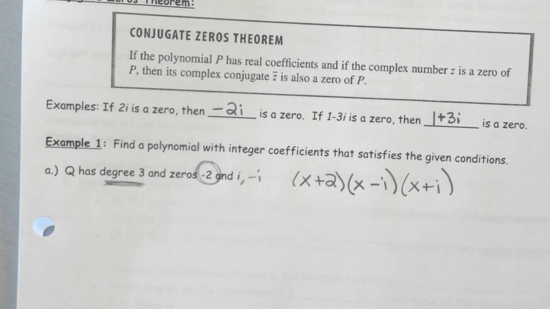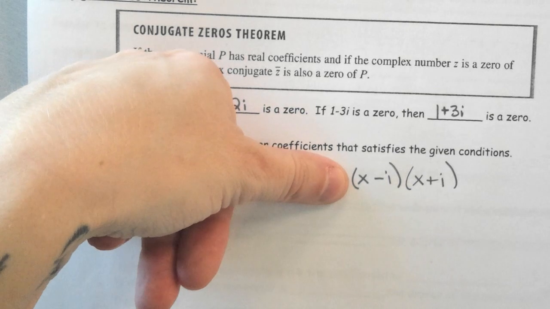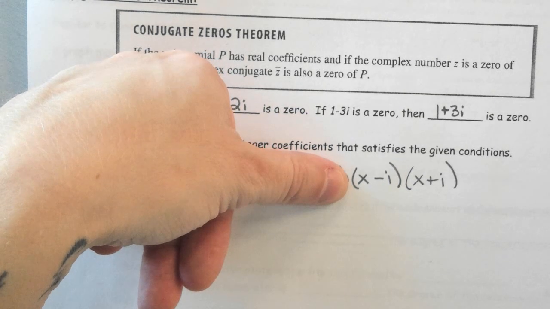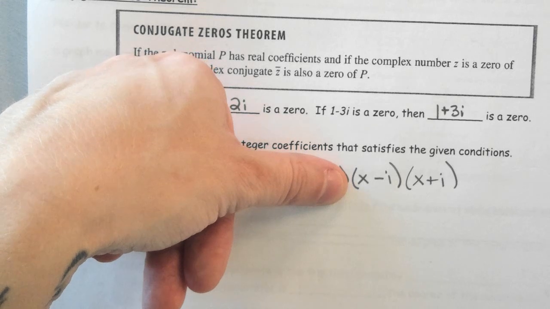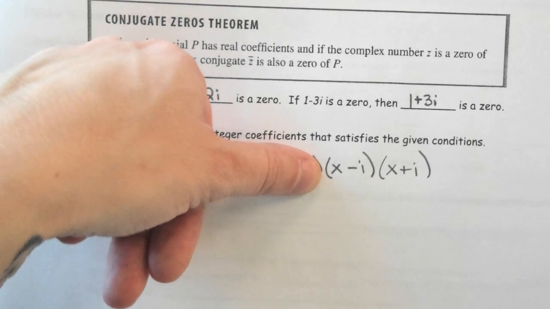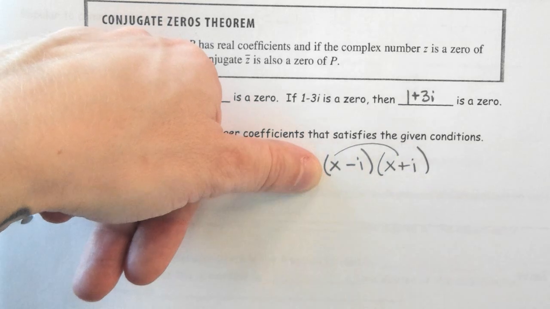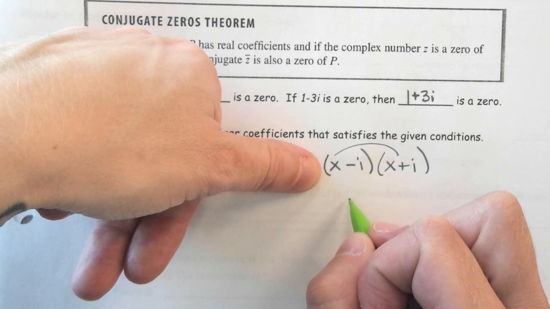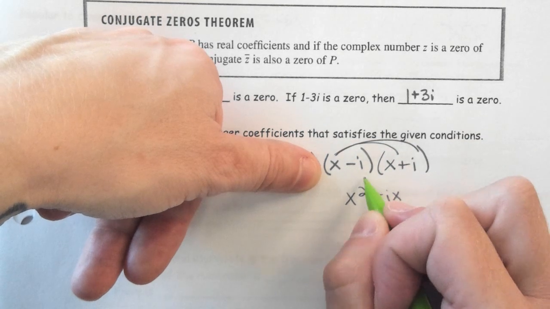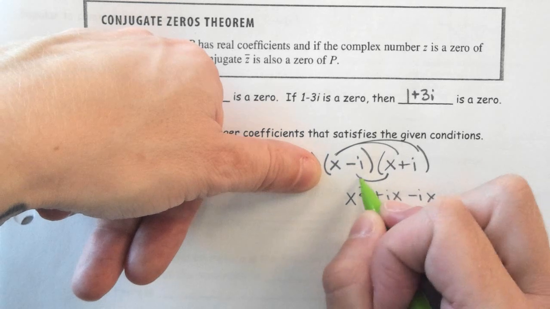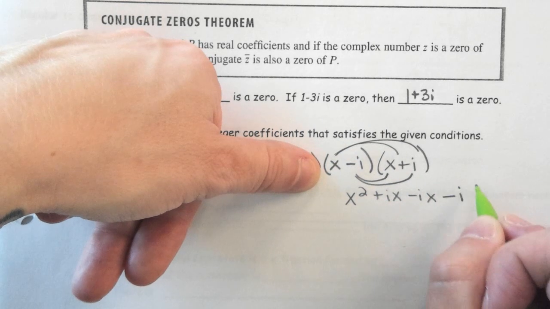Now, we're going to FOIL it back out because we want to find the equation that it came from. I know that these two are the more problematic sets of parentheses, but we want to multiply them together first because stuff's going to cancel. So if you have two sets of parentheses that have i's or have roots, you always want to start there, even though that might not be your first inclination. x times x, here's ix, minus ix, and minus i squared.